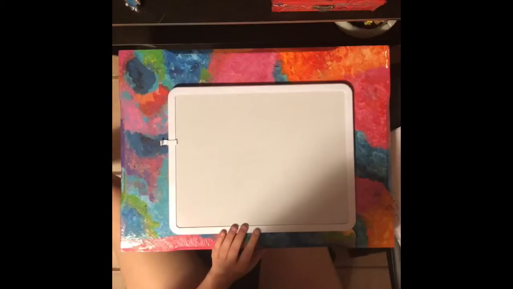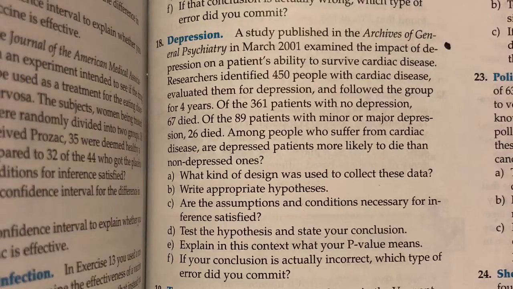To go over hypothesis testing for two proportions, we're going to go over number 18 in your book. This is on page 521. A study published in the Archives of General Psychiatry in March 2001 examined the impact of depression on a patient's ability to survive cardiac disease.